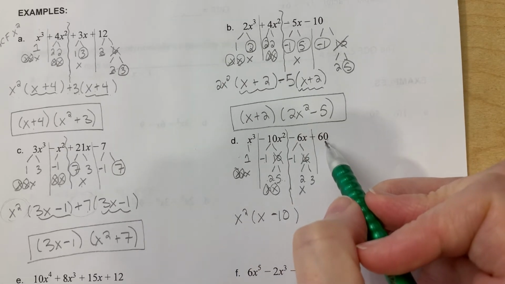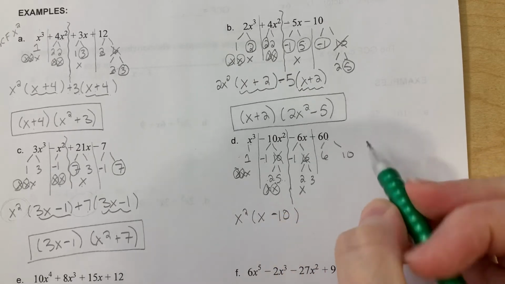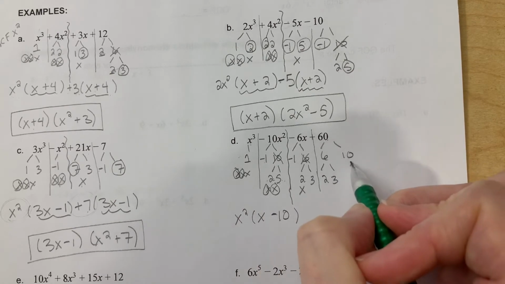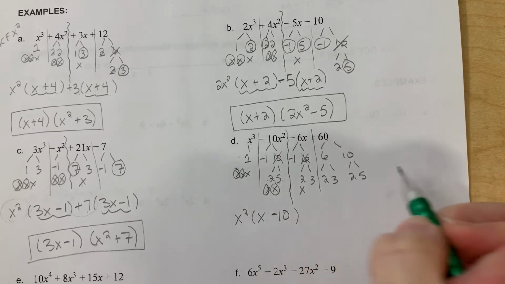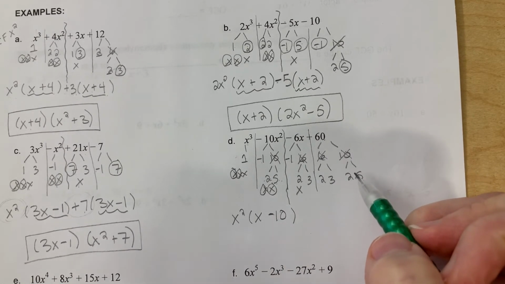And 60. Ooh, that could be a big one. First thing that pops into my head is 6 times 10. 6 trees to 2 times 3. 10 trees to 2 times 5. So cross off the 6, cross off the 10, because you treed those further.